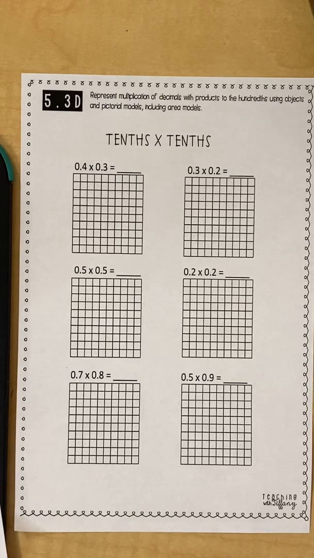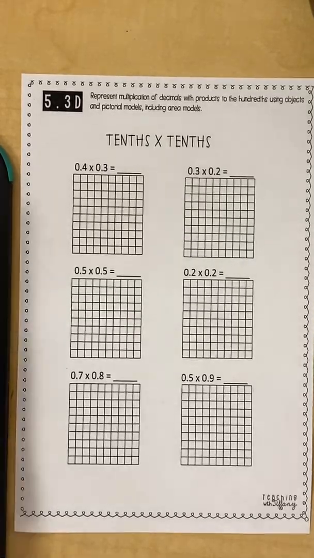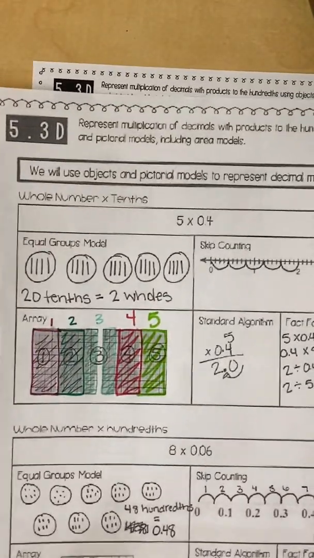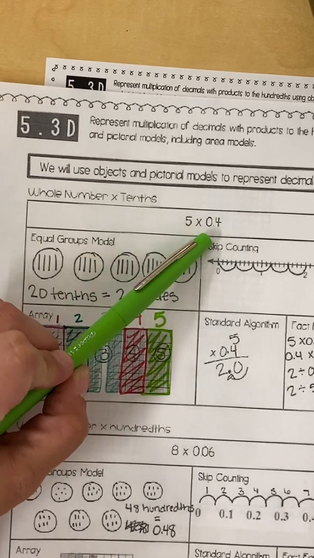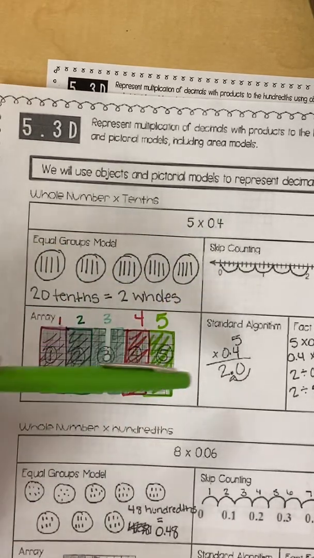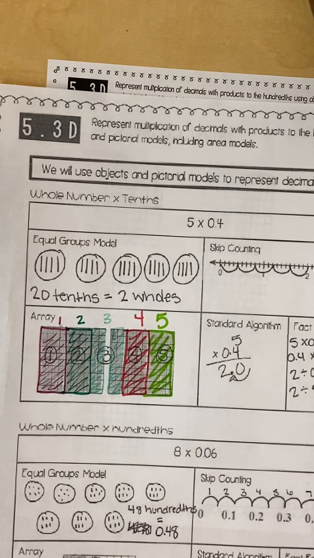In this lesson, I'm going to talk about how to multiply a decimal times a decimal. Now, as a quick little refresher, the last lesson we did a whole number times a decimal. So in this case, we did 5 times 4/10, and we showed the multiple different strategies that you can use to multiply that decimal times the whole number.